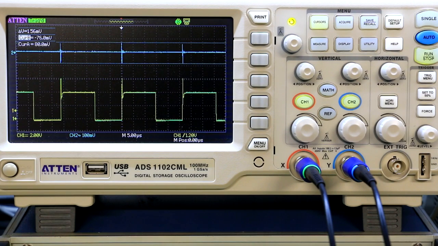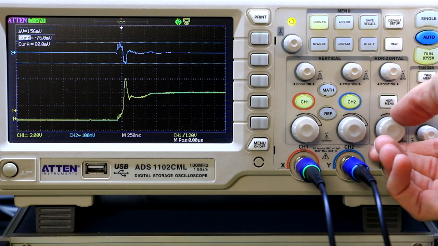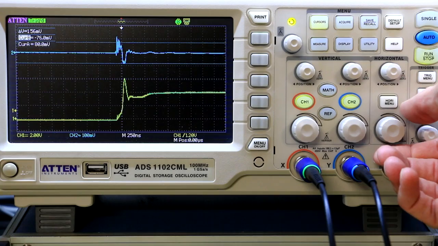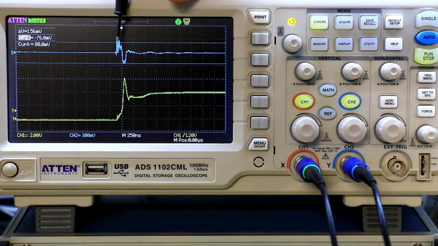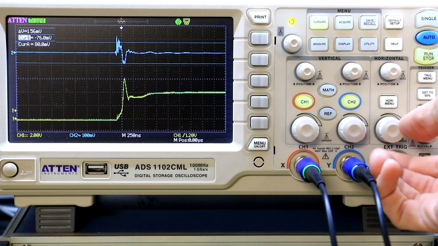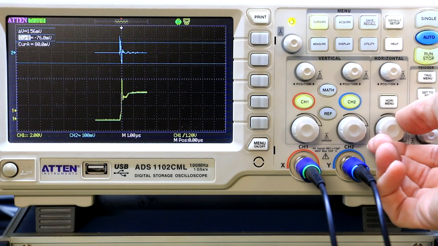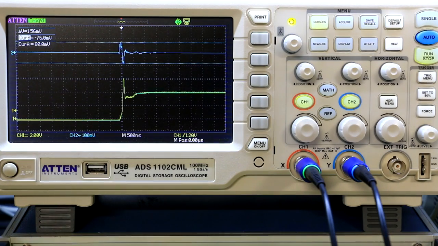Right, that might sound like a lot of current being drawn, but you must keep in mind that it is for a very, very short period. If we zoom in on the horizontal scale, you can see we're at 250 nanoseconds per division. So that's basically the length of that pulse over there, and it's really for a short period that current is being drawn.